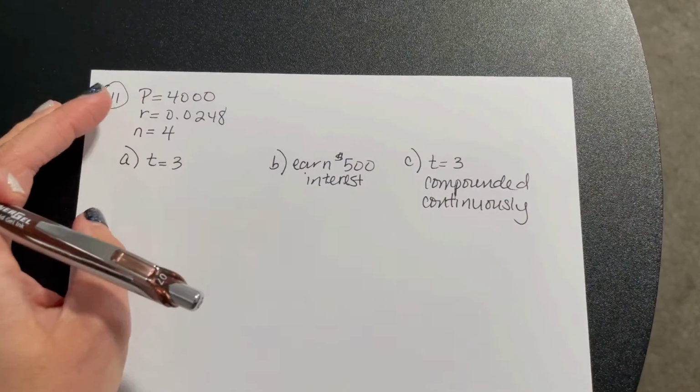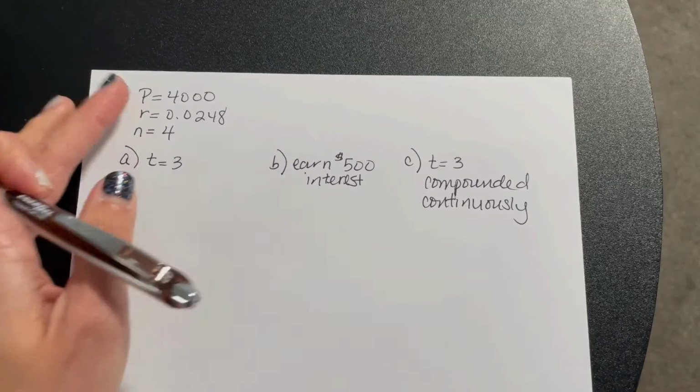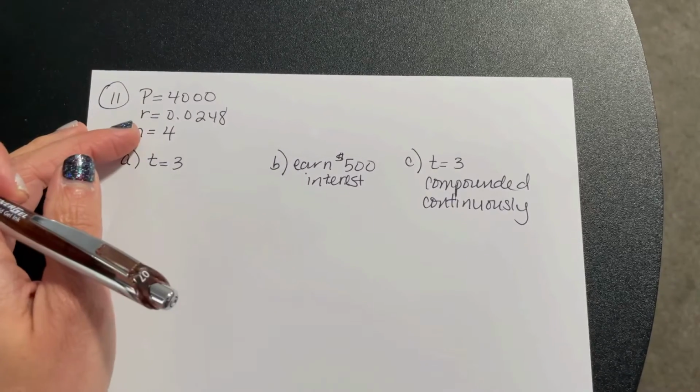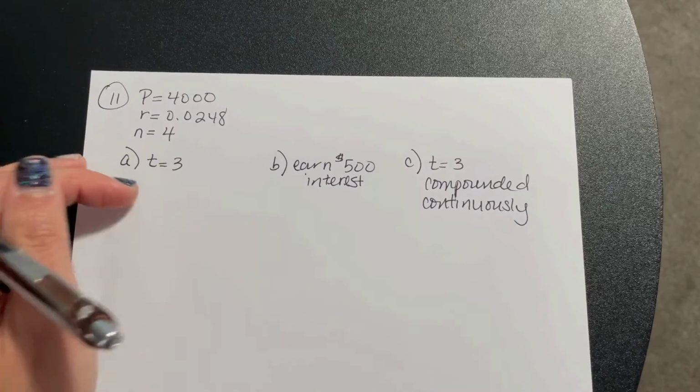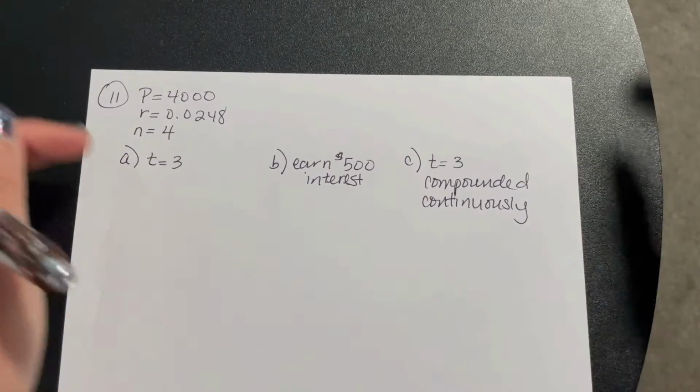Okay, so I already have the principal amount. I have the rate written as a decimal. This is the given information. The number of times it's compounded is 4. And for part A, they want to know how much money will be in the account after 3 years.